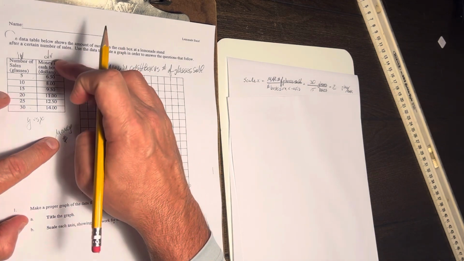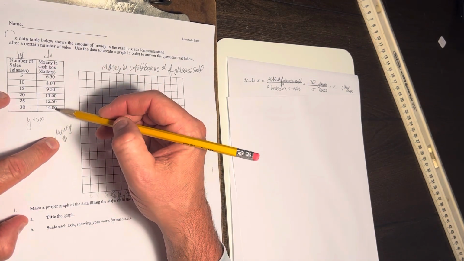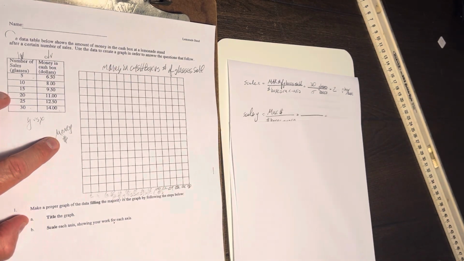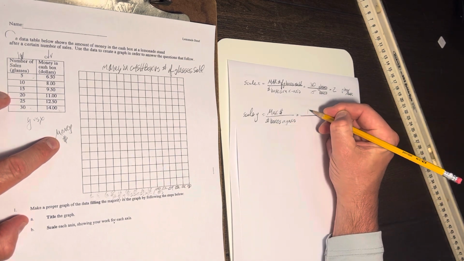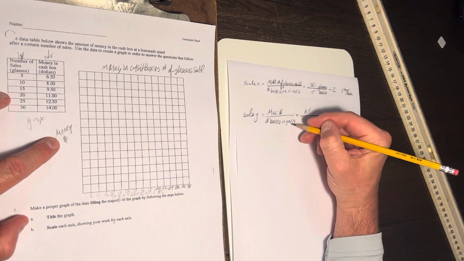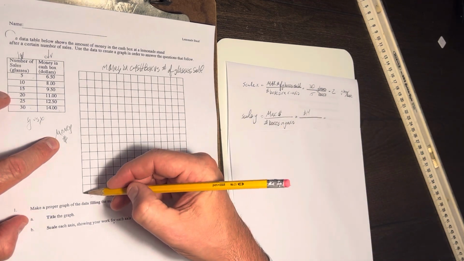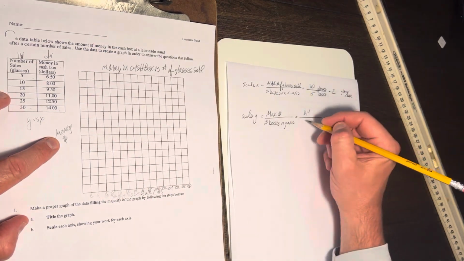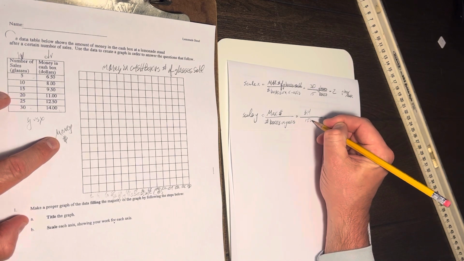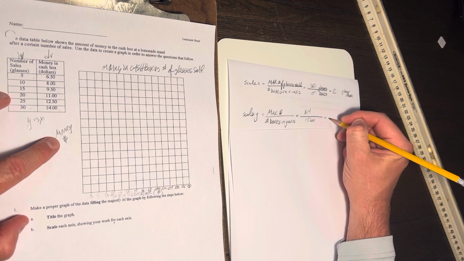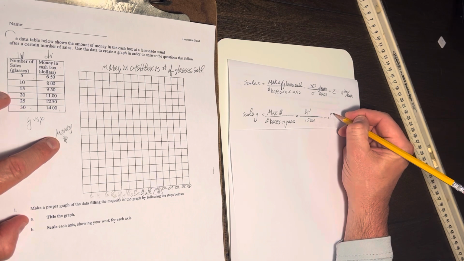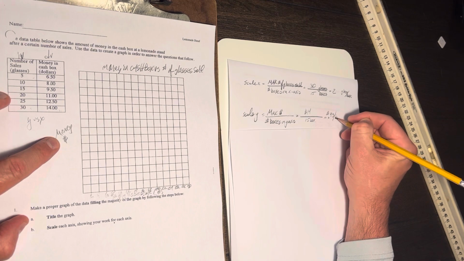Along the y-axis, we're going to have the dependent variable, and the biggest value we have here is $14. So along the y-axis, our maximum dollar amount is $14. If we count the number of boxes up, we end up with 15 boxes. And 14 divided by 15 turns out to be $0.93 per box.